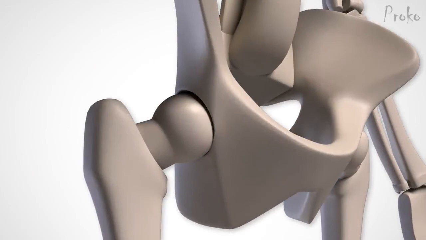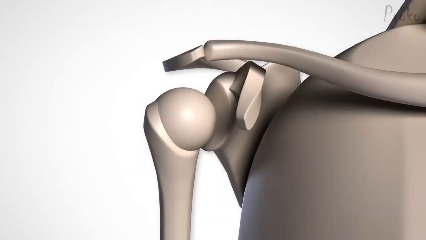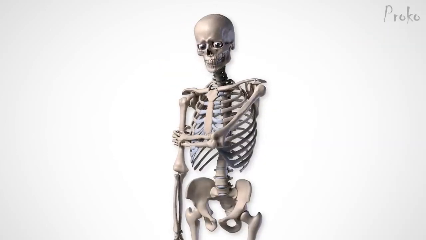The 2 ball and socket joints of the body are at the hip and the shoulder. The hip has a deep socket, which gives it stability but limits some range of motion. The shoulder joint has a shallower socket, which gives it greater range of motion but takes away some stability. Maybe that's why a dislocated shoulder is so common.